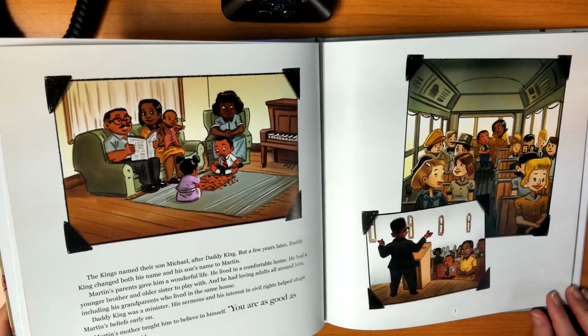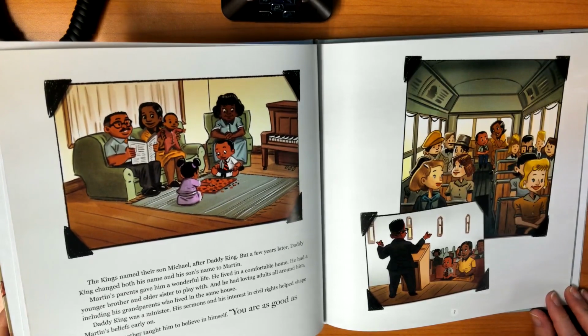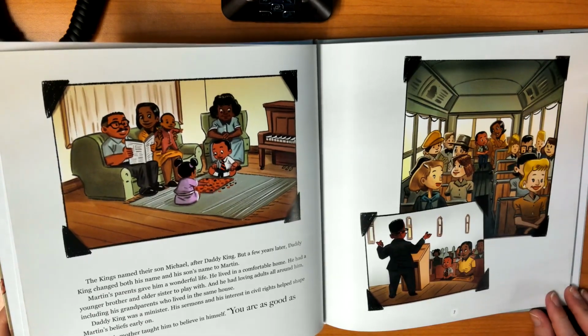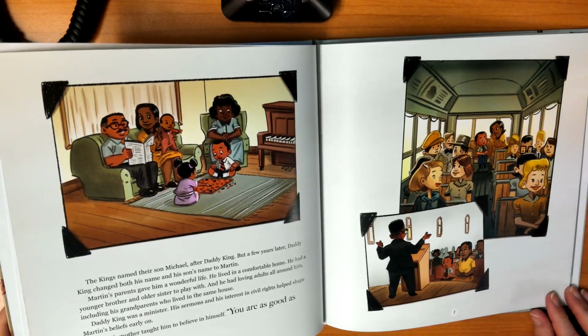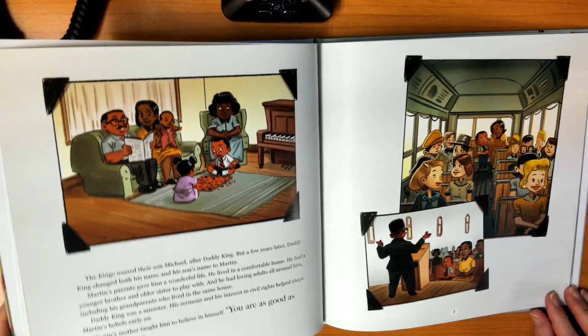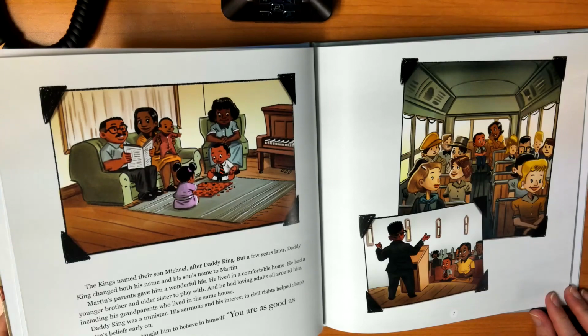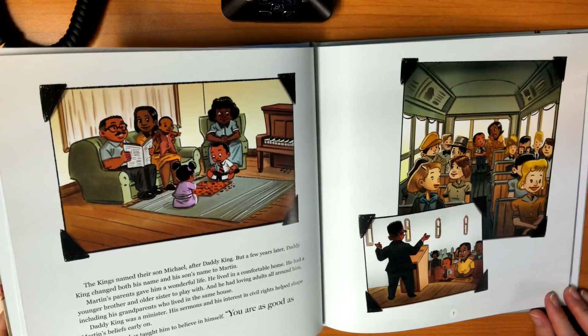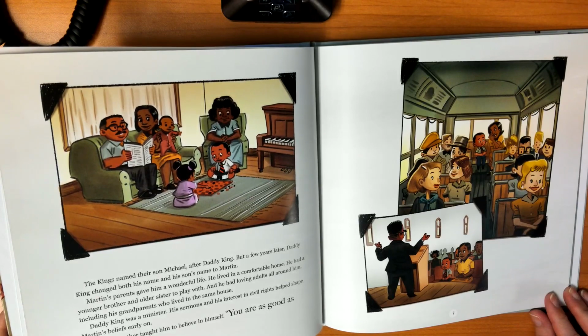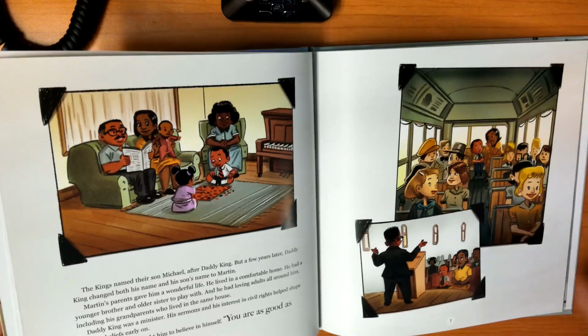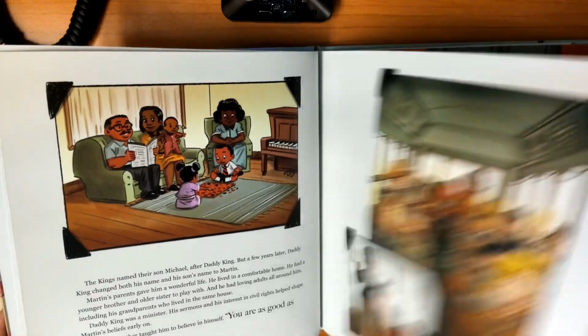Martin's parents gave him a wonderful life. He lived in a comfortable home. He had a younger brother and an older sister to play with, and he had loving adults all around him, including his grandparents who lived in the same house. Daddy King was a minister. His sermons and his interest in civil rights helped shape Martin's beliefs early on. Martin's mother taught him to believe in himself. "You are as good as anyone," she said.